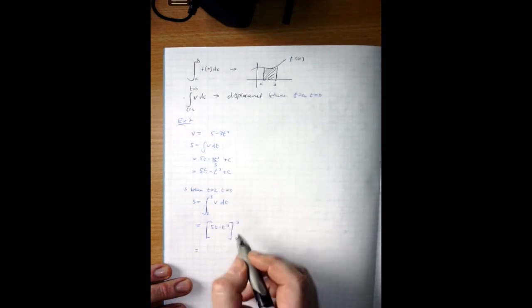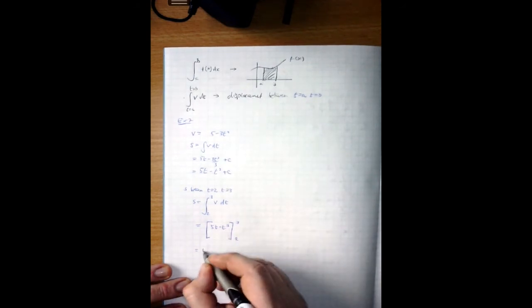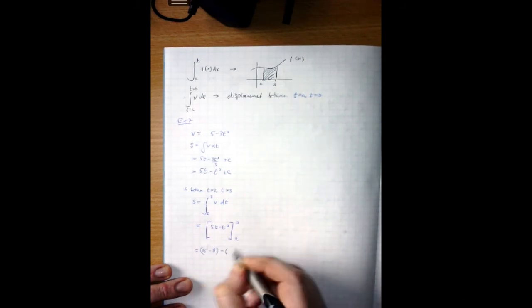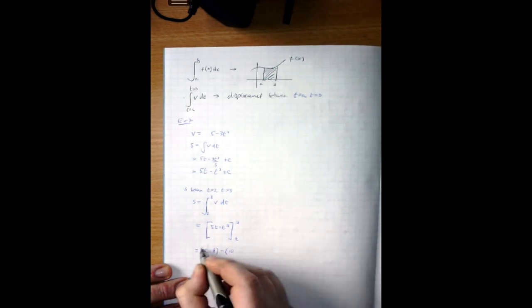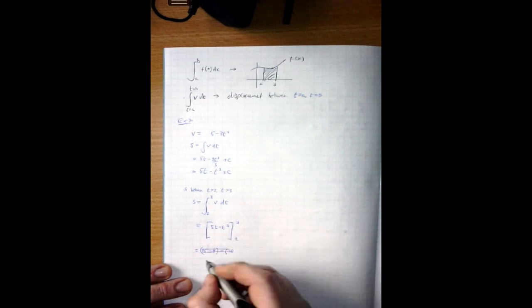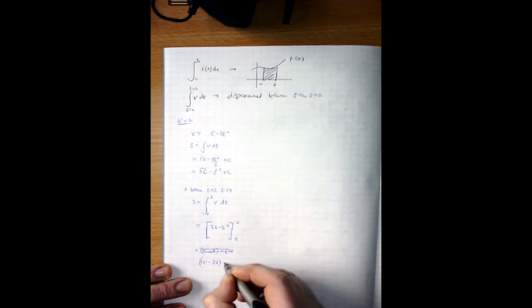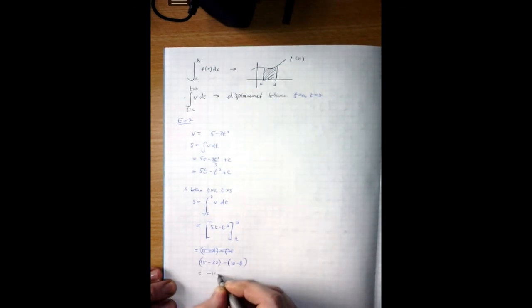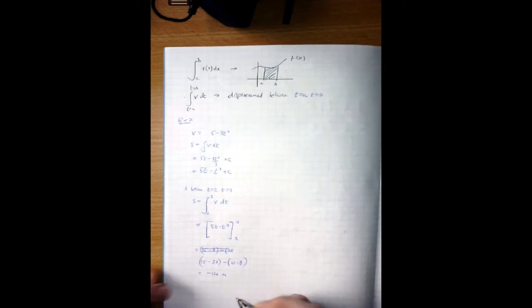So 5 times 3 minus 3 cubed, 15 minus 27, minus 5 times 2 minus 2 cubed, and I end up with minus 14.